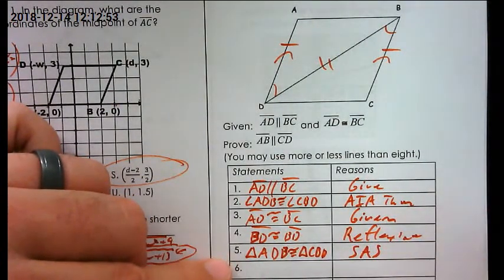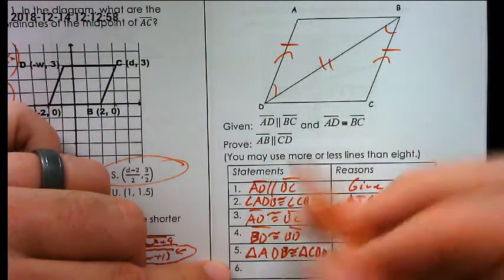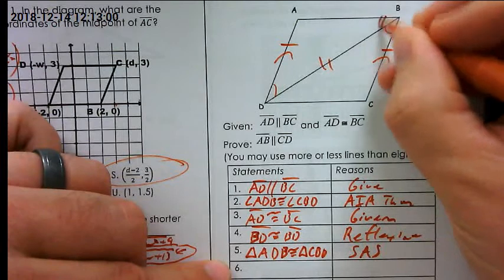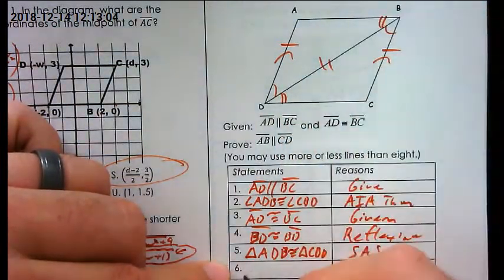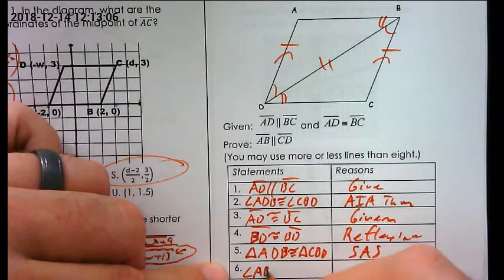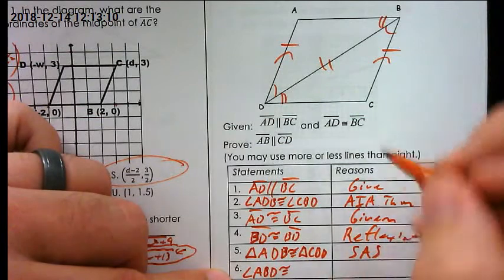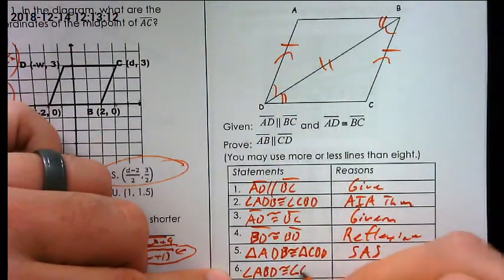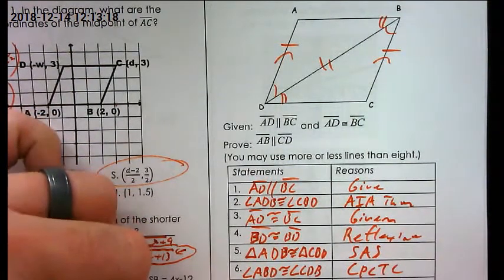Once you know the triangles are congruent, all the corresponding parts are congruent. We're trying to prove that we have lines parallel, so we need to know that the alternate interior angles are congruent. So ABD is congruent to CDB because of CPCTC.